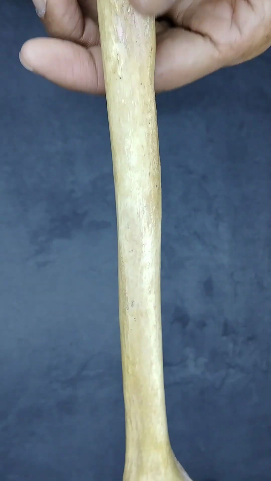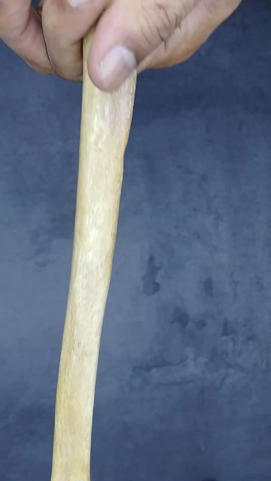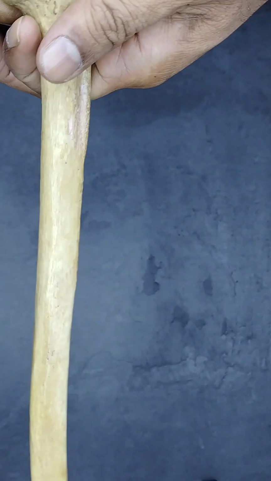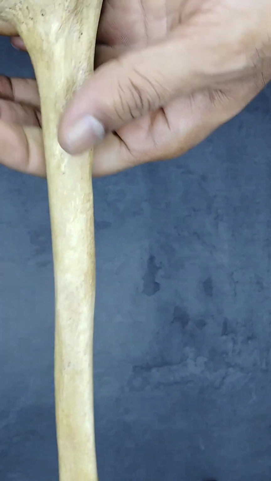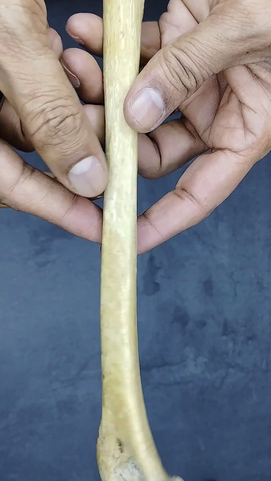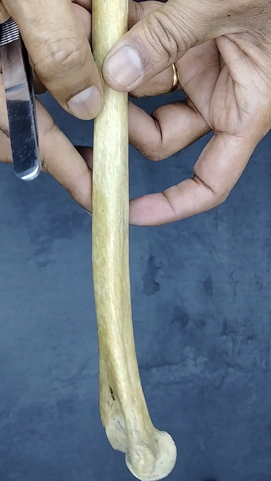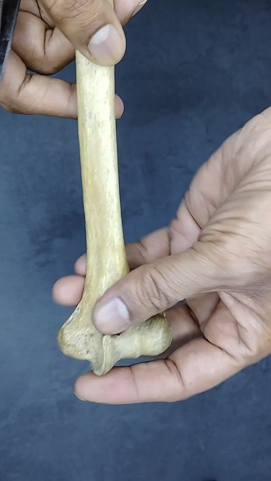These are the two nerves we have discussed till now. One is the axillary nerve, which comes in contact with the surgical neck of the humerus, and the radial nerve, which comes in contact with the spiral groove or radial groove of the humerus. Then you come to the lower end.